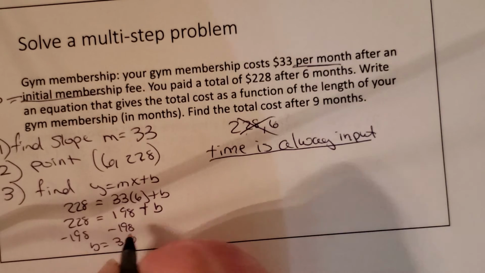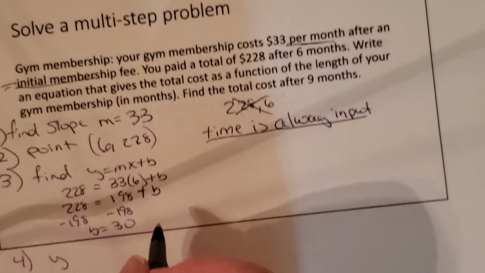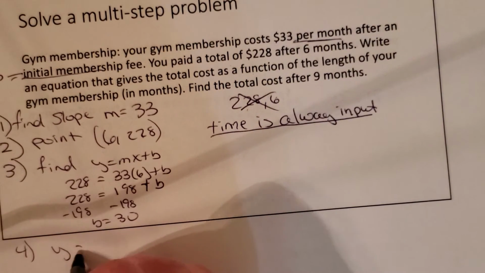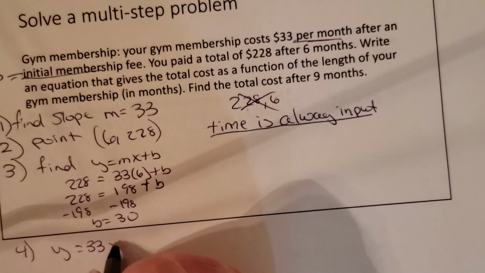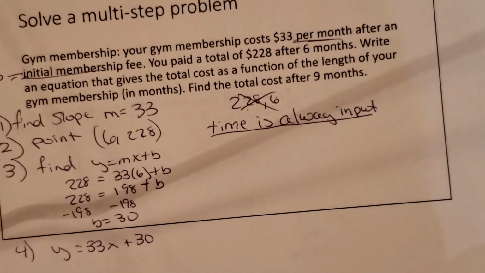B equals 30. So what's my equation? Because step 4 is plug in: y equals 33x plus 30. So my initial membership fee is going to cost me $30, and then every single month it's going to cost me $33 to go to the gym.